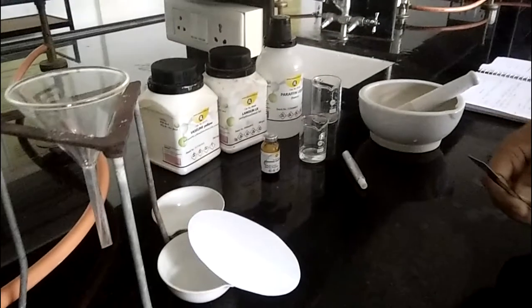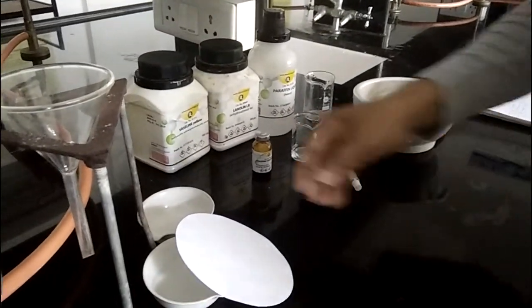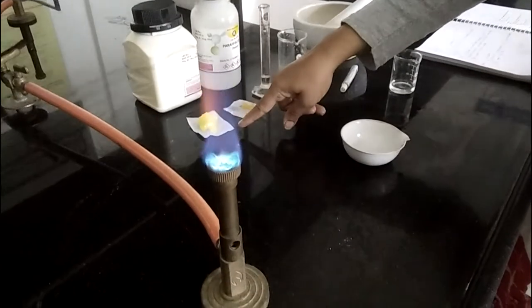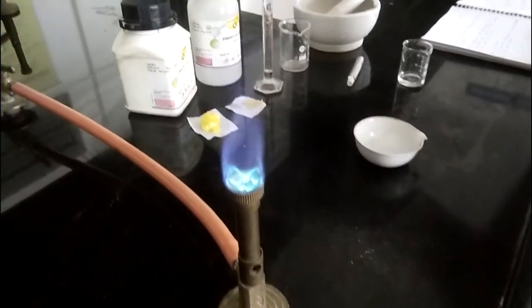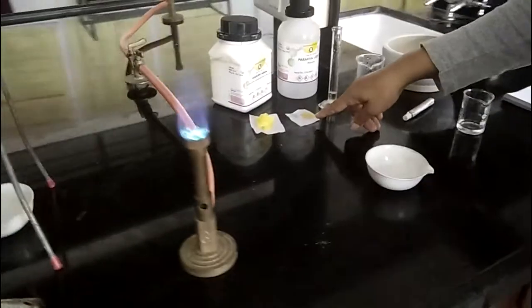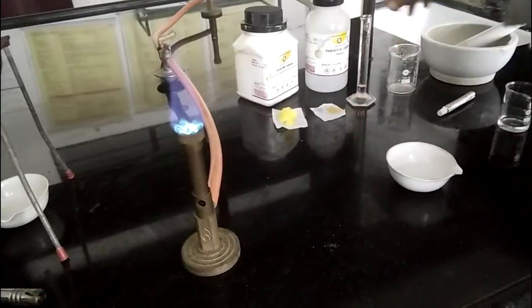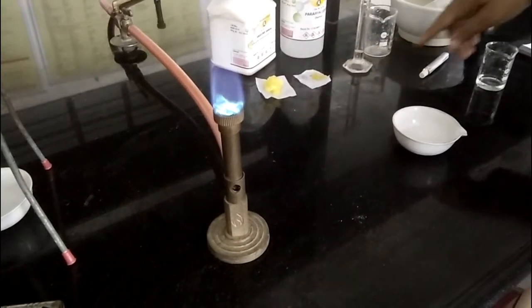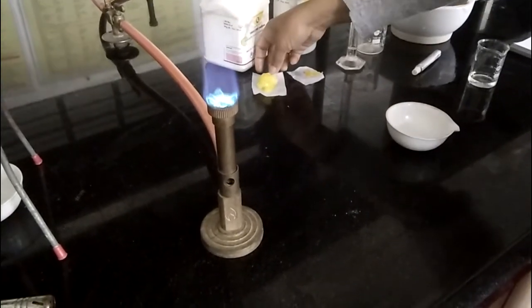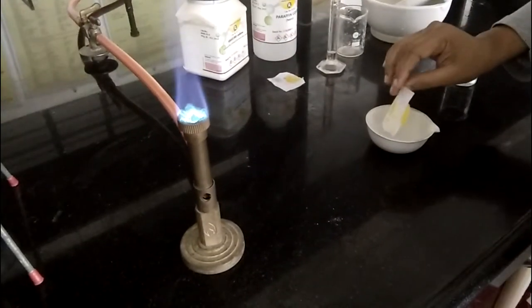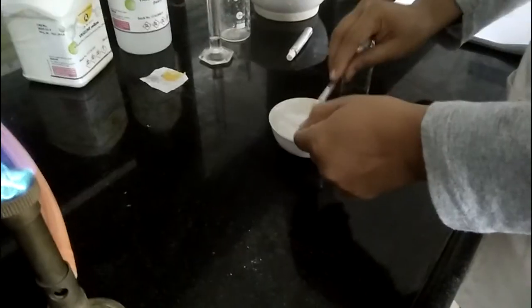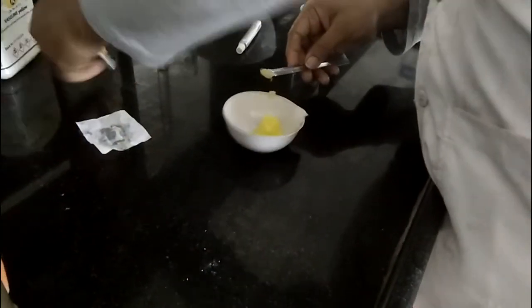First of all, we prepare the sterile eye ointment base. For that purpose, we take a petri dish. We take 8 grams of yellow soft paraffin, 1 ml of liquid paraffin and 1 gram of lanolin. We take it into one porcelain dish. Then this lanolin.